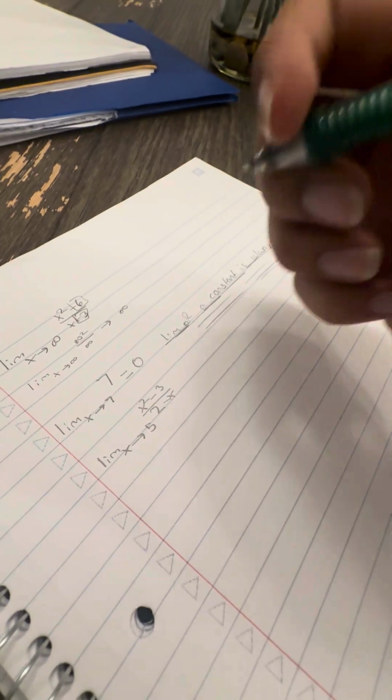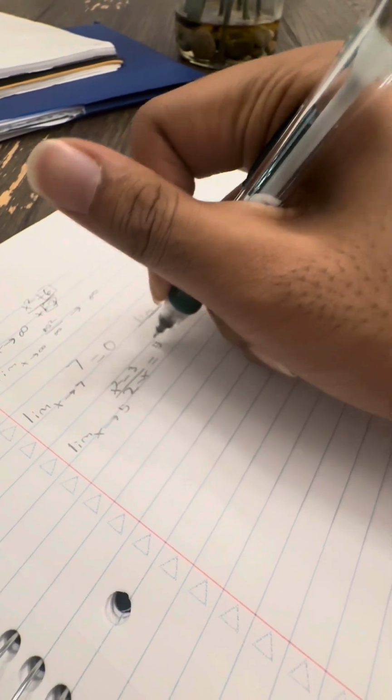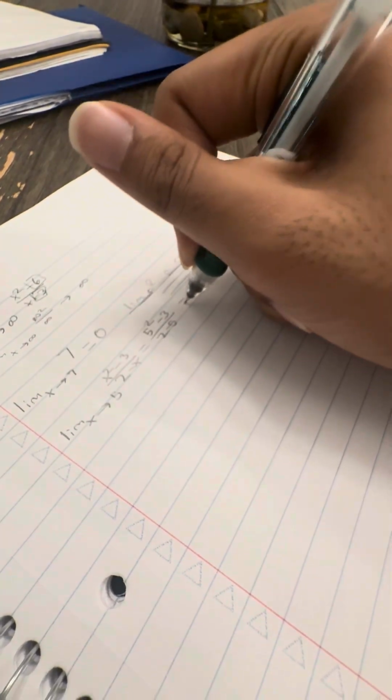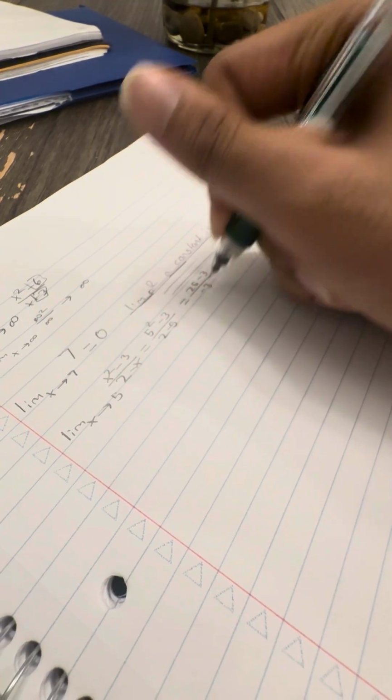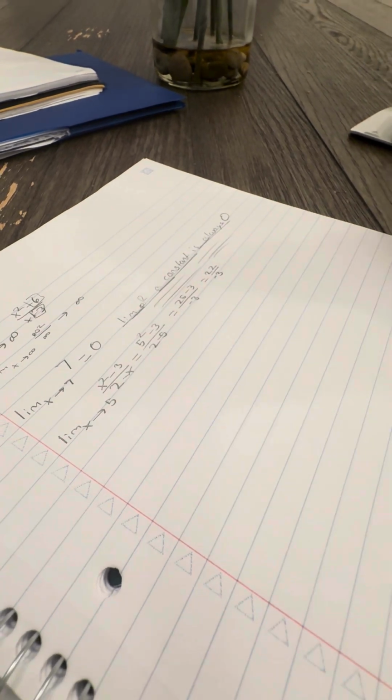Okay. So when we're approaching this limit, we will say 5 squared minus 3 over 2 minus 5 is equal to 25 minus 3 all over negative 3, which is equal to 22 over negative 3. And that is the limit.